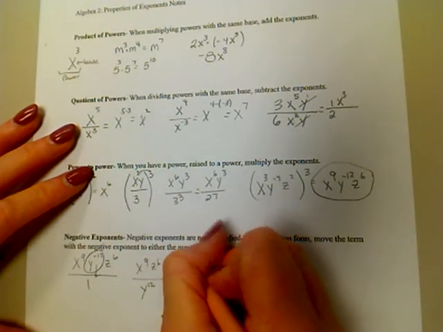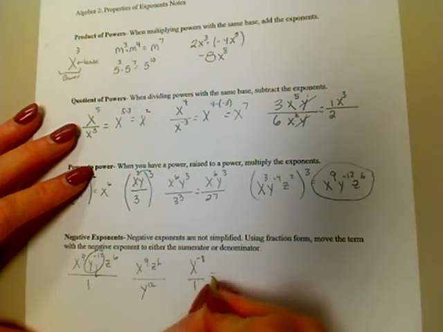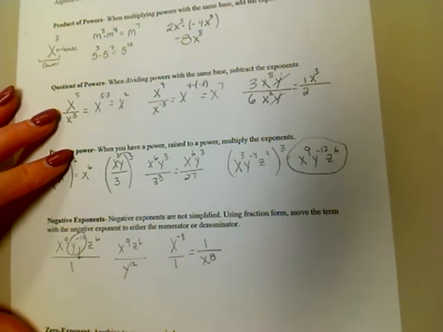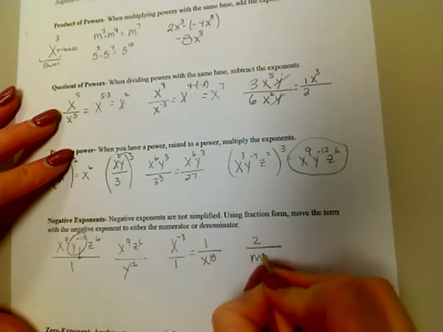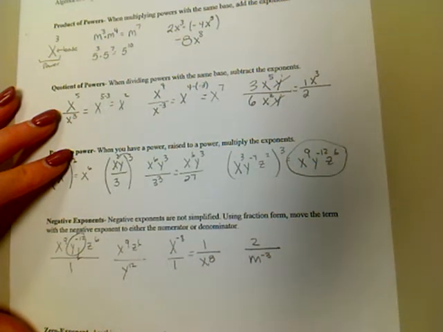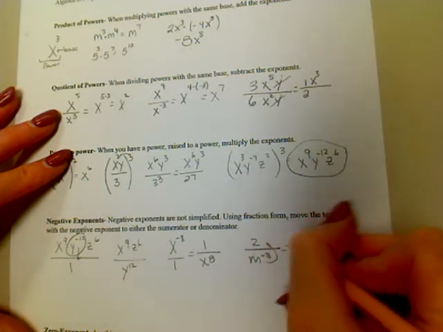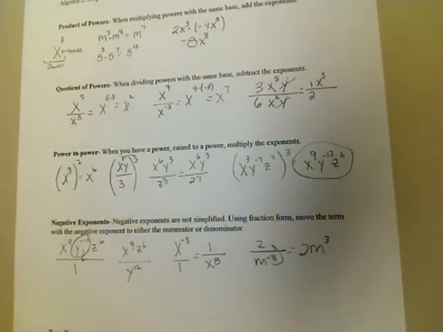If your negative exponent is in your numerator, like that, x to the negative 8, then you're going to move it to your denominator. If your negative exponent is in your denominator, that's m to the negative third, then you're going to move it to your numerator. And you only move the negative exponents.